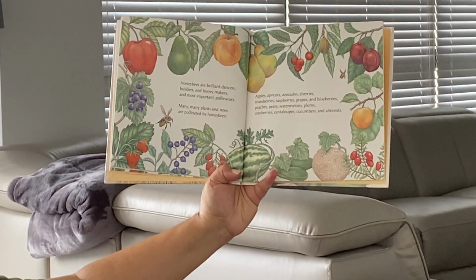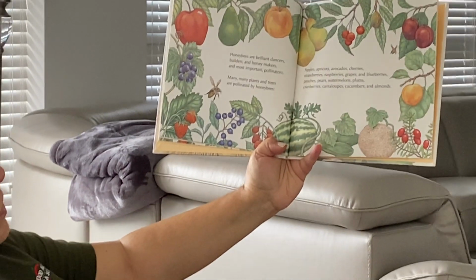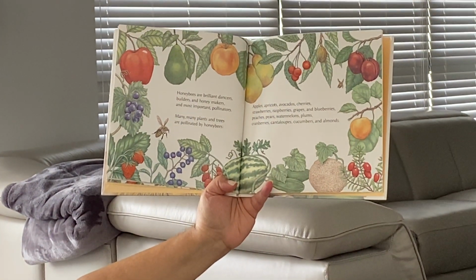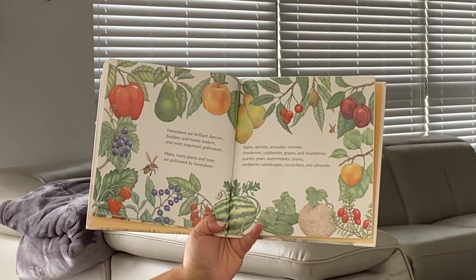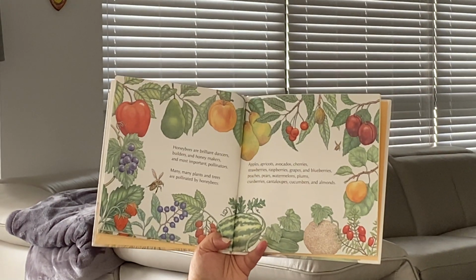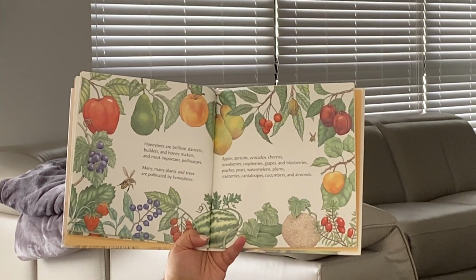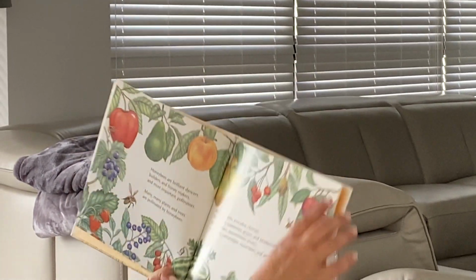Honeybees are brilliant dancers, builders, and honey makers, and most important, pollinators. Many, many plants and trees are pollinated by honeybees. Apples, apricots, avocados, cherries, strawberries, raspberries, grapes, and blueberries, peaches, pears, watermelons, plums, cranberries, cantaloupes, cucumbers, and almonds.